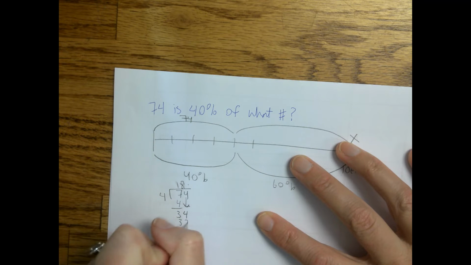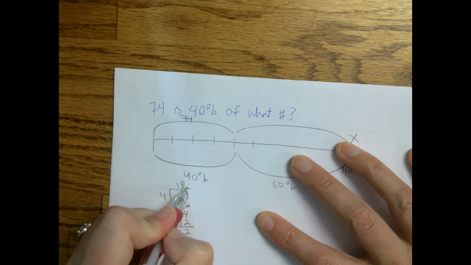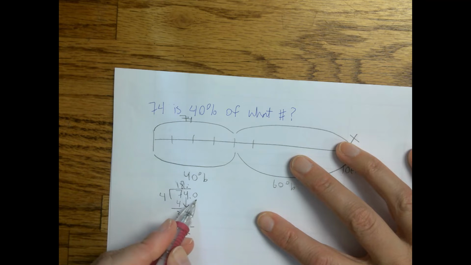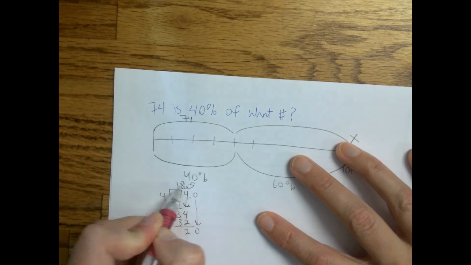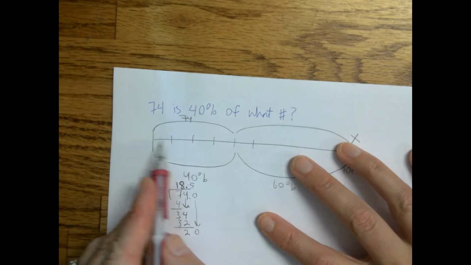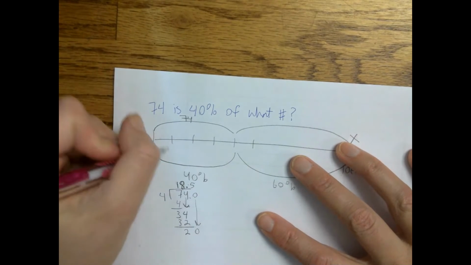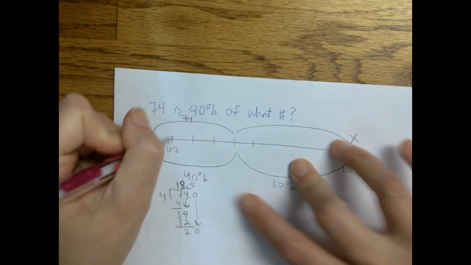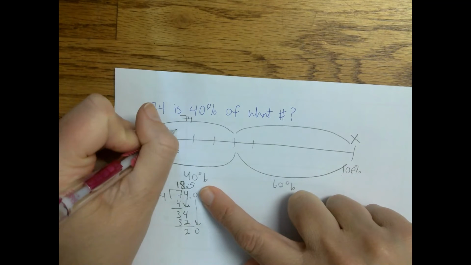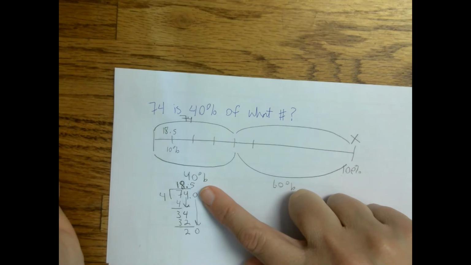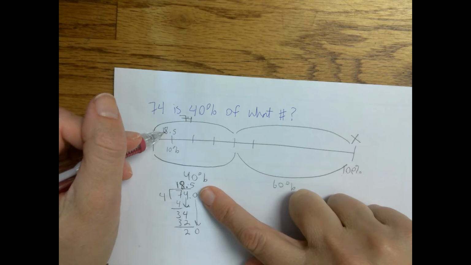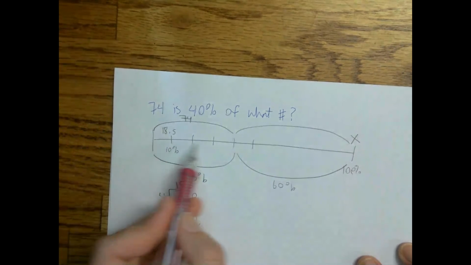And you get 32. 2, put a decimal, 0, bring that down. 4 goes into 20 5 times. So I split 74 into 4 parts, because there are 4 of them, and 10% would be 18.5.